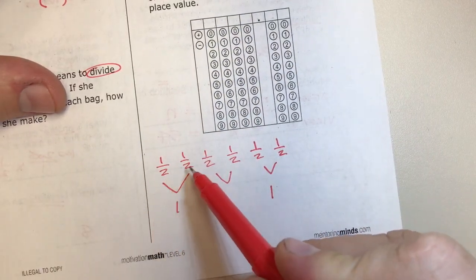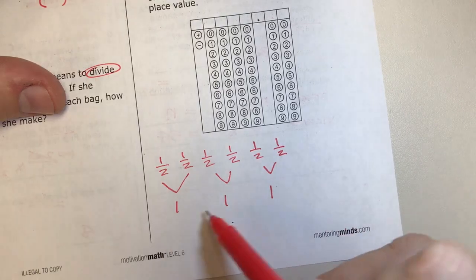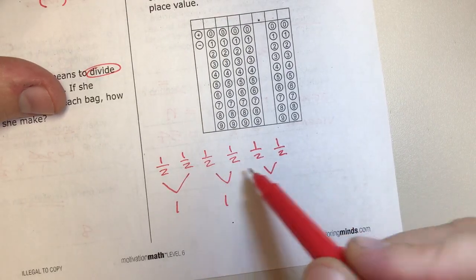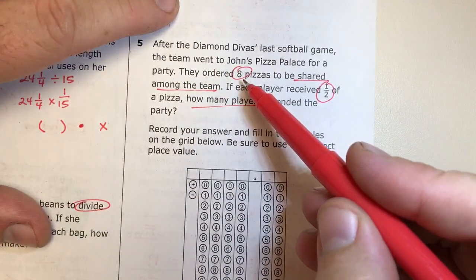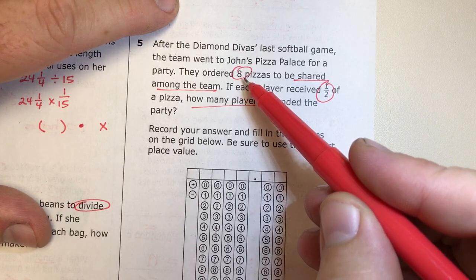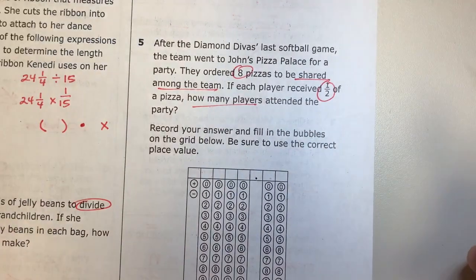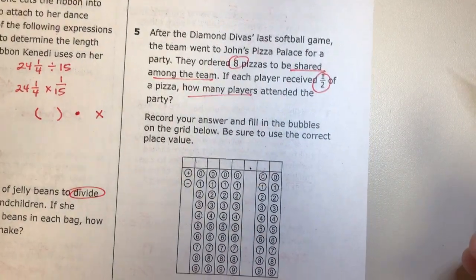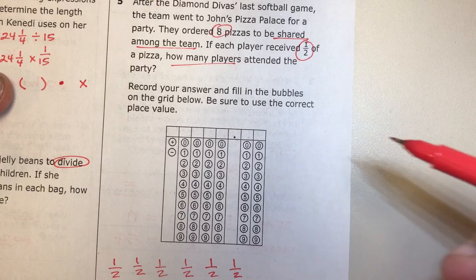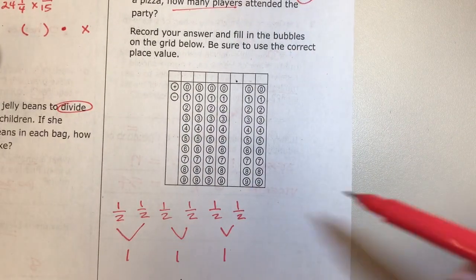Right now, I'm at 1, 2, 3, 4, 5, 6 players and 3 pizzas. So think about how you could extend this to figure out how many players would be used for 8 pizzas. You can also set it up as your multiplication or division problem, whichever one you believe you need, and then solve it that way. So sometimes a small picture really helps.